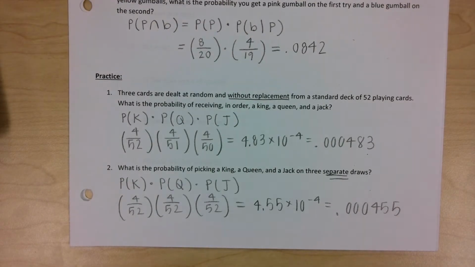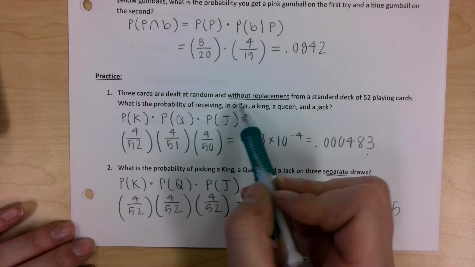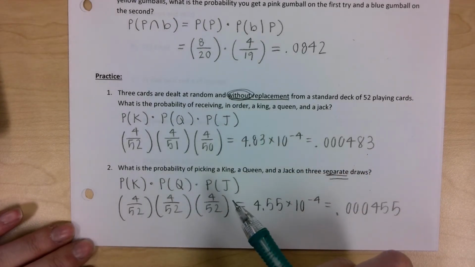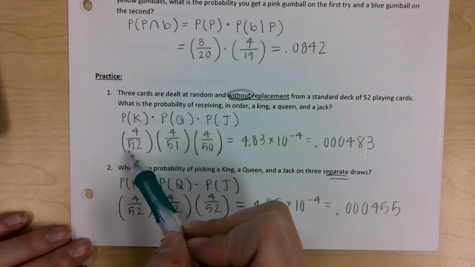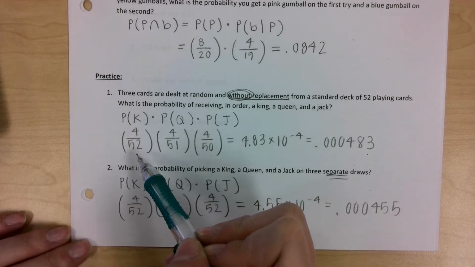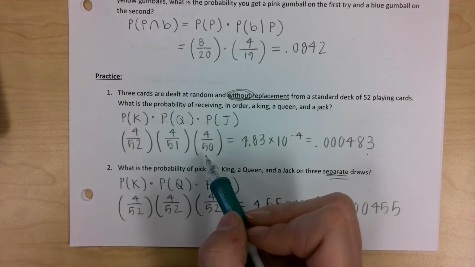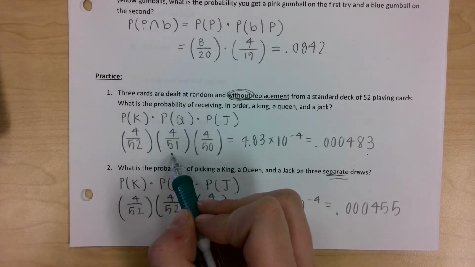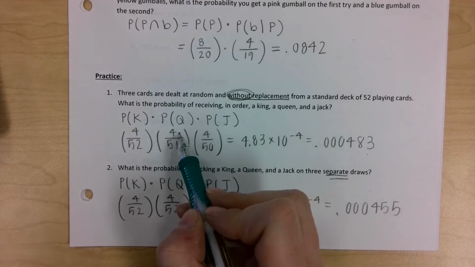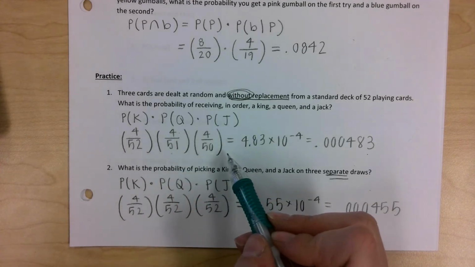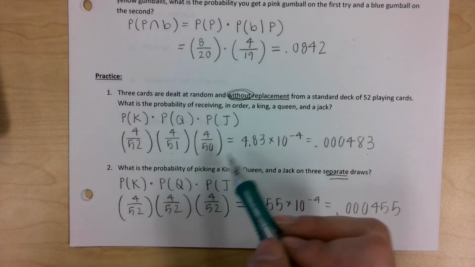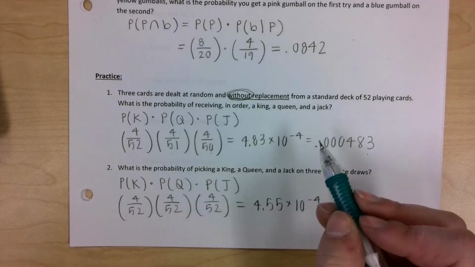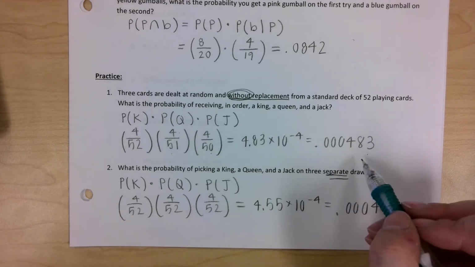Alright, on the first practice here, we were picking 3 cards without replacement. So the first one I needed to find was a king. On the first draw, there are 4 kings out of 52 total cards. I'm keeping that king in my hand, so then the second draw, I now have 51 cards instead of 52. There are still 4 queens available. And then on the third draw, I now have 2 cards in my hand, so there's 50 possible options, and 4 of them are jacks. After plugging into the calculator, you do get that crazy little E thing again, so make sure you are changing it to your decimal.